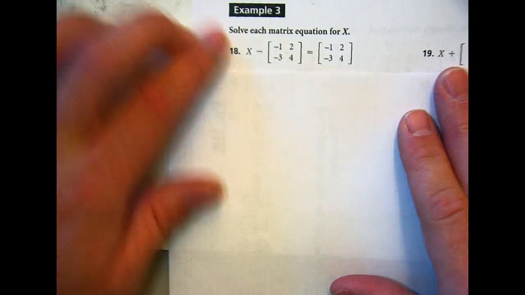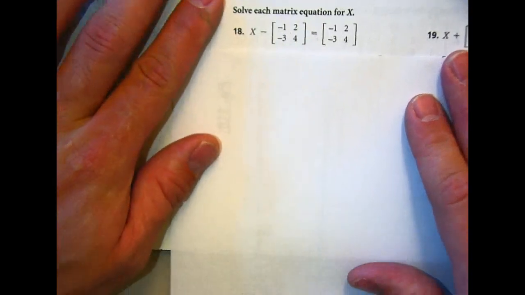Let's try number 18 off your assignment on that side. I want you to solve number 18, that matrix equation right now. Okay?